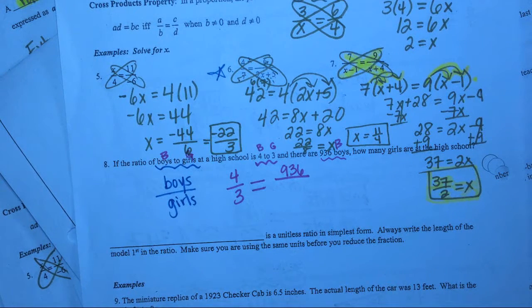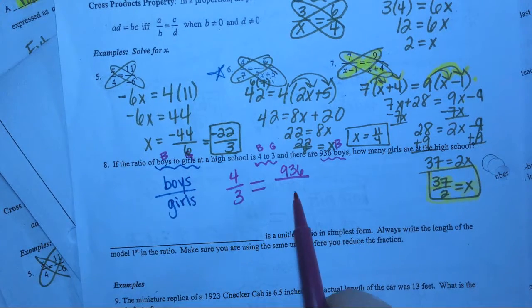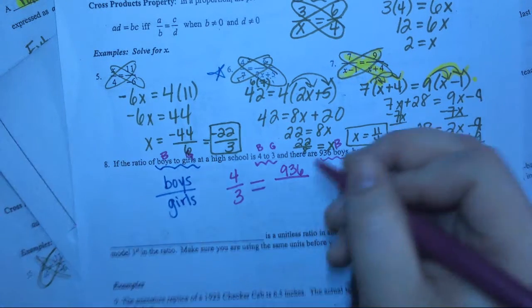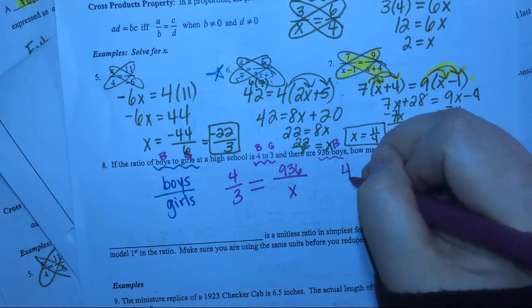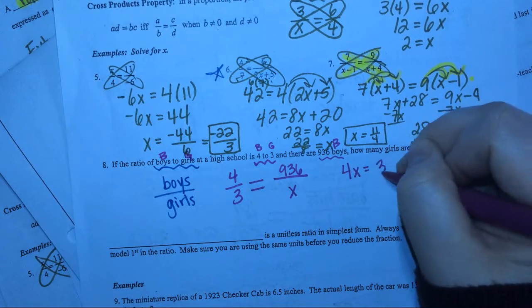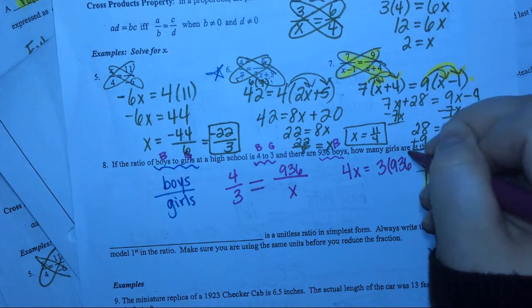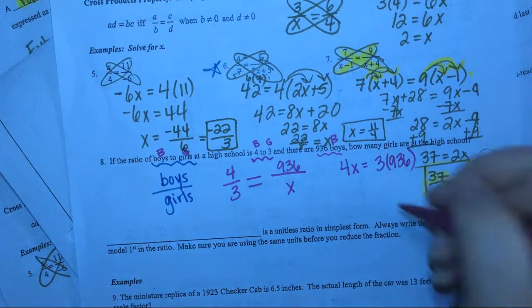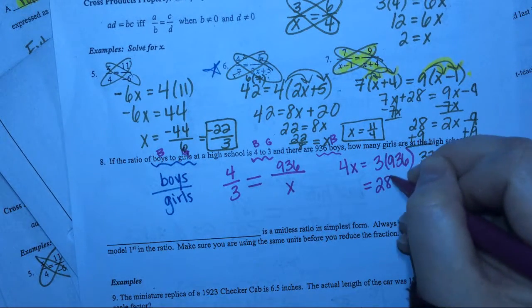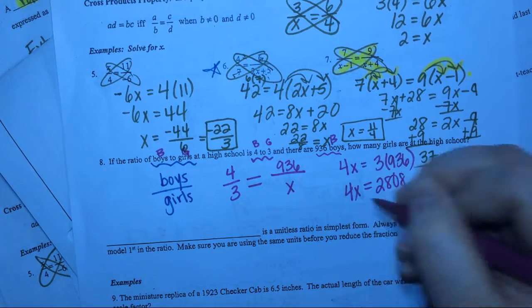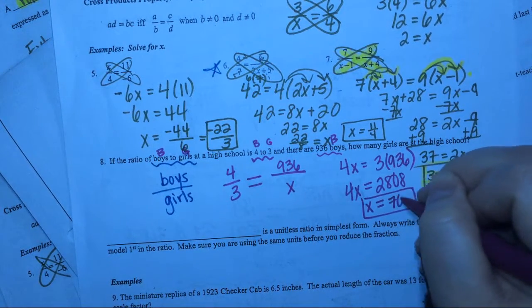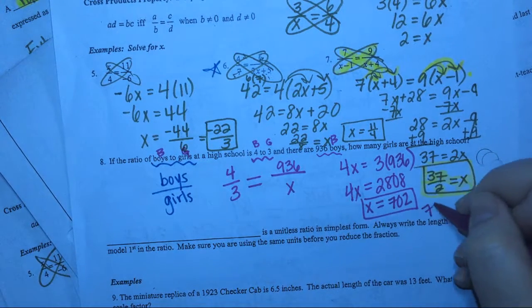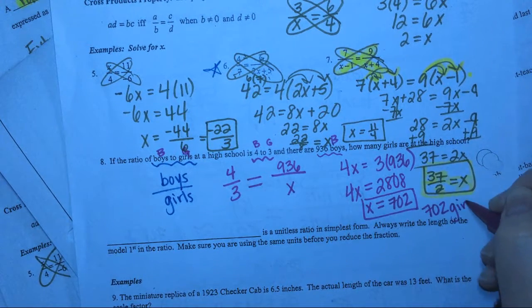And if I continue to read the question, it says, how many girls are at the high school? So they don't know what number goes here. In math class, when we don't know what goes somewhere, we put an X. We cross multiply, and we'll get 4X equals whatever 3 times 936 is. I need you to calculate that. 2,808. So 4X equals that. If you divide by 4, you get X equals 702. So if we wanted to be very specific, there are 702 girls.